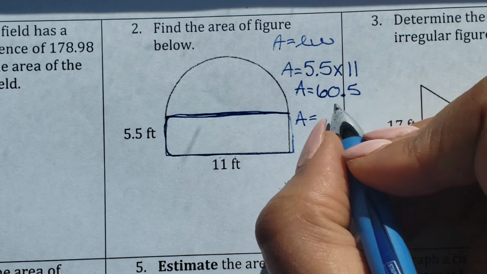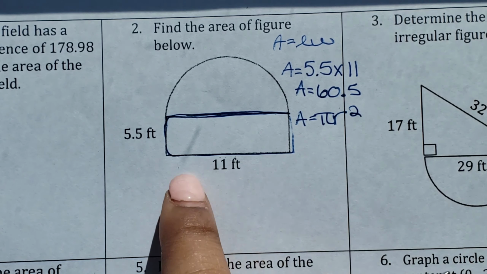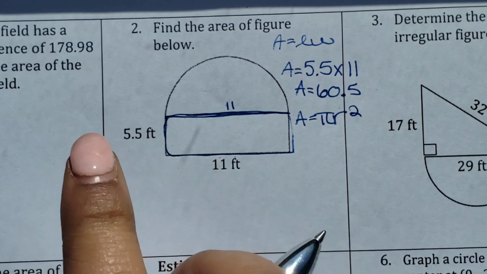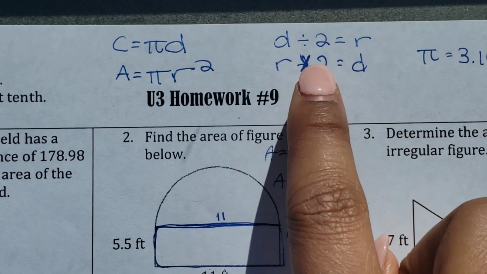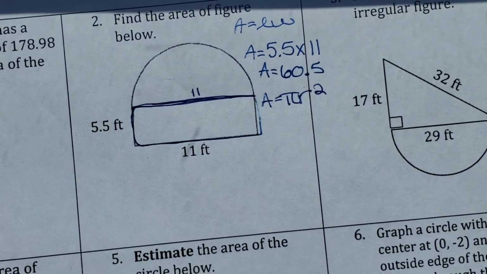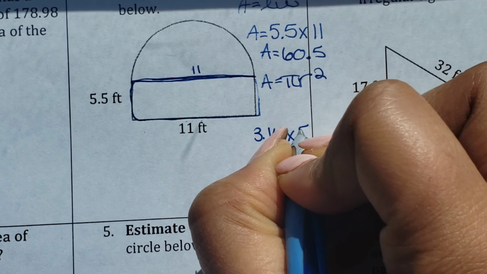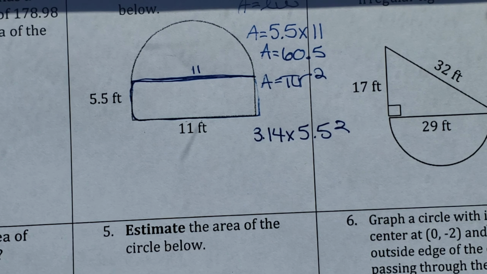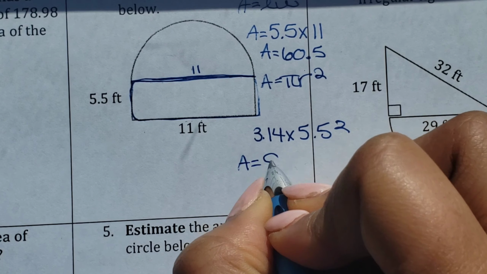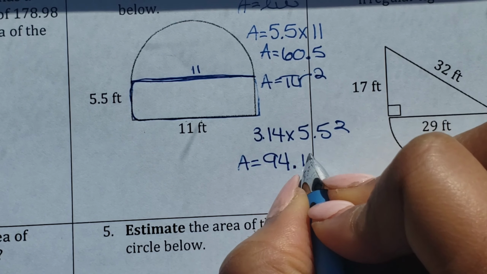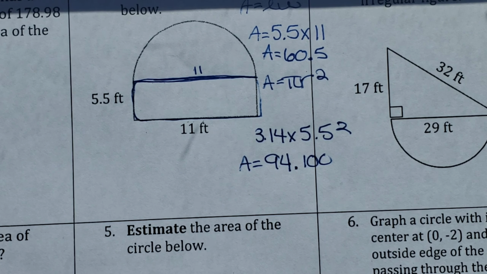Next, you have to do pi r squared for your circle. Your radius is going to be half of 11, so we have to divide by 2. Half of 11 is 5.5. So it's 3.14 times 5.5 squared. You're going to be left with 94.1.